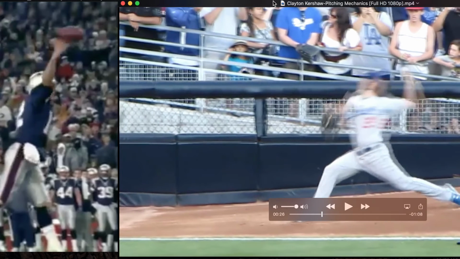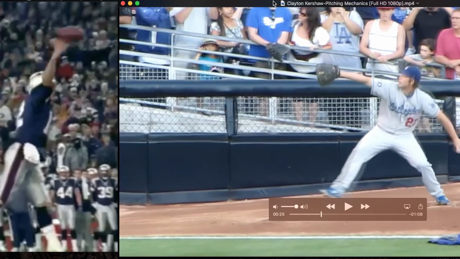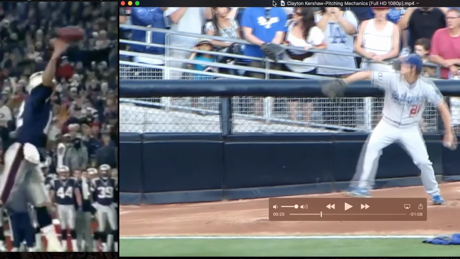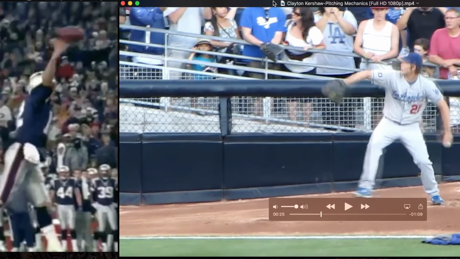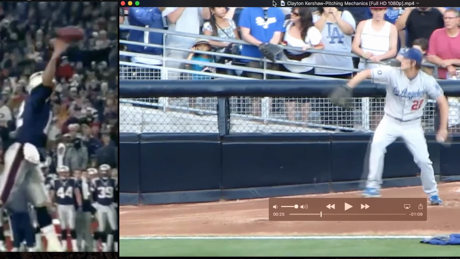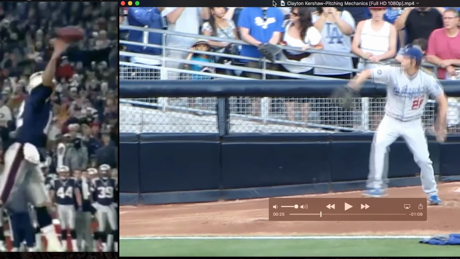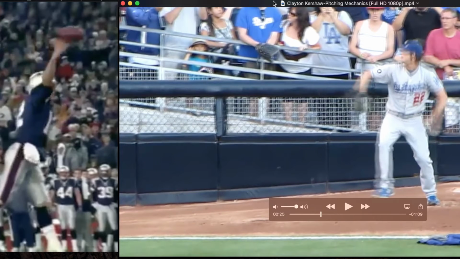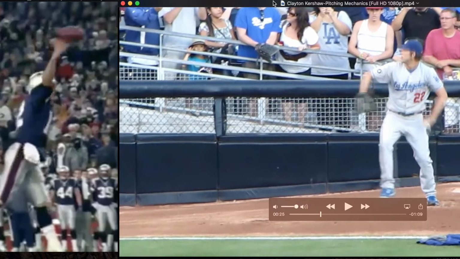Another big thing is going to be how you press off the back leg. We can see here with the pitcher, he's trying to create force by bending that knee. You can see he stands up at the beginning. Let's wait for it to catch up here.